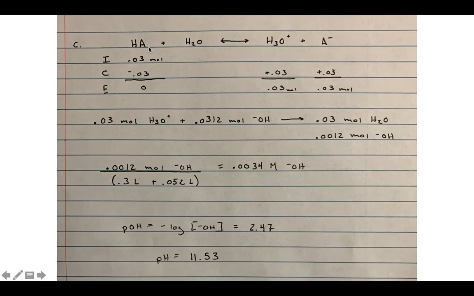And so what we're going to do is convert all of our initial weak acid into product in order to neutralize as much hydroxide as we physically can. Okay, and so we're going to subtract 0.03 moles from the reactant side, add 0.03 moles to the product side. So at equilibrium, we will have 0.03 moles of hydronium and 0.03 moles of our conjugate base.